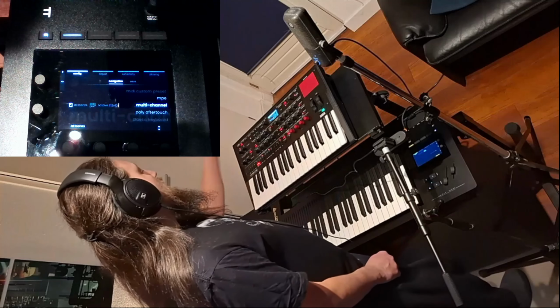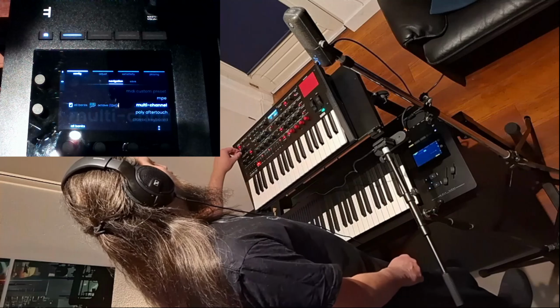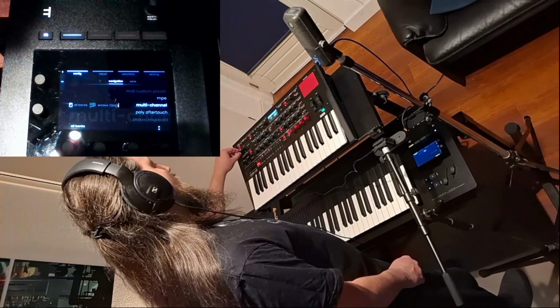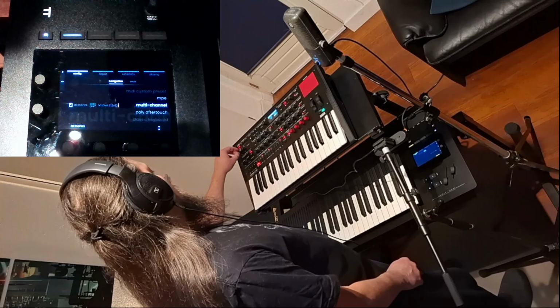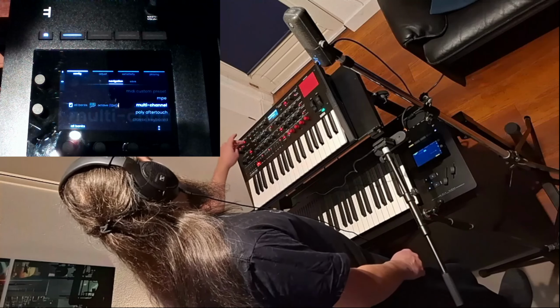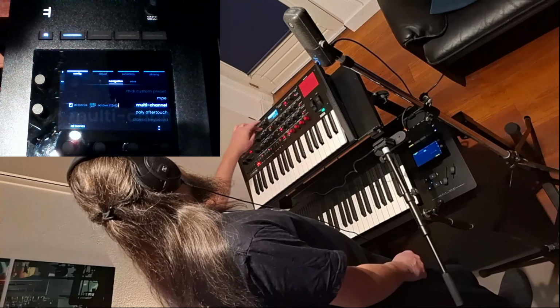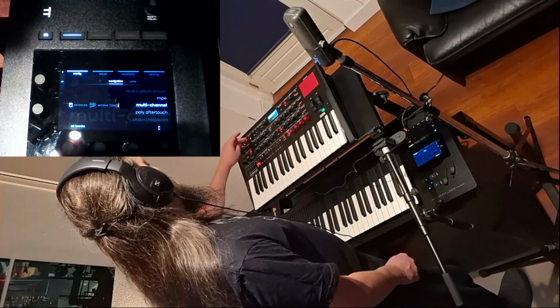Alright, let's see, reverb value, gonna set that to 0 again. Let's add some delay, and let's add the black phaser effect here, and compressor.